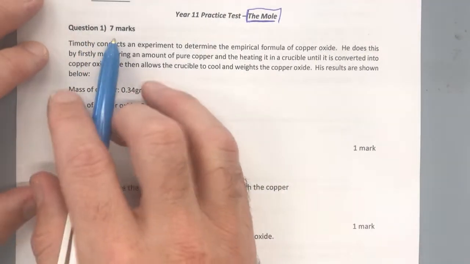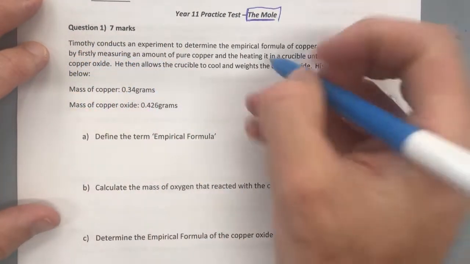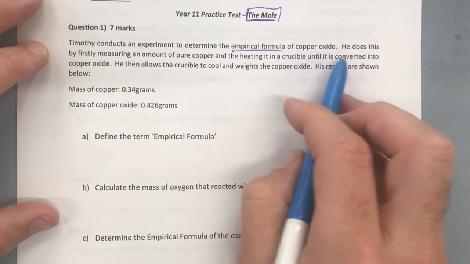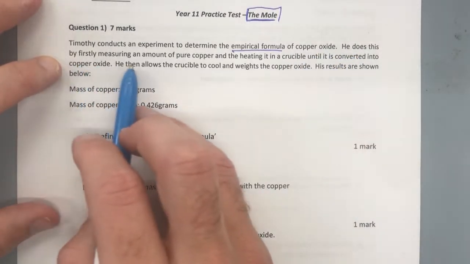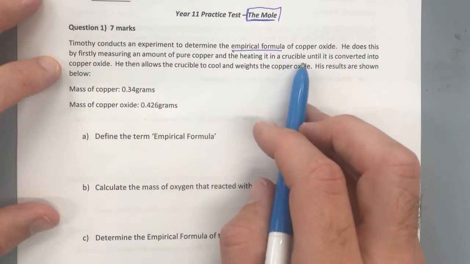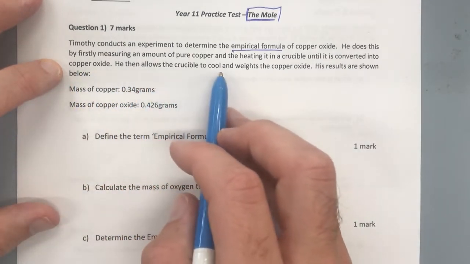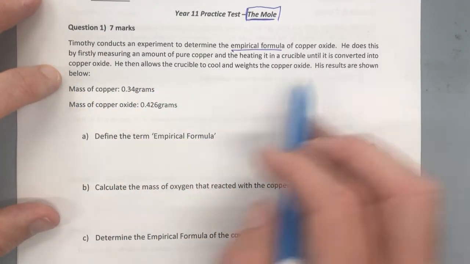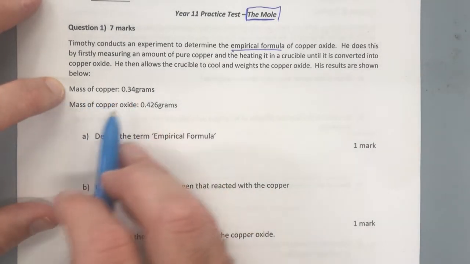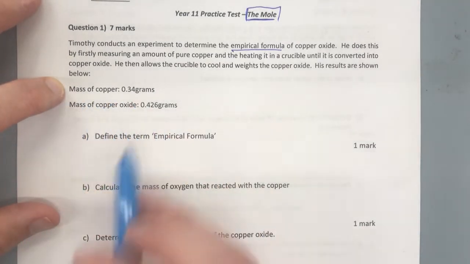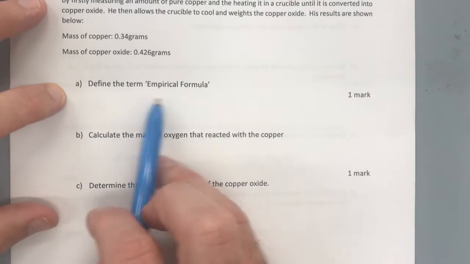So question number 1. Timothy conducts an experiment to determine the empirical formula of copper oxide. He does this by firstly measuring an amount of pure copper and heating it in a crucible until it is converted into copper oxide. He then allows the crucible to cool and weighs the copper oxide. His results are shown below. Here's our mass of copper in grams. Here's our mass of copper oxide in grams. Define the term empirical formula.